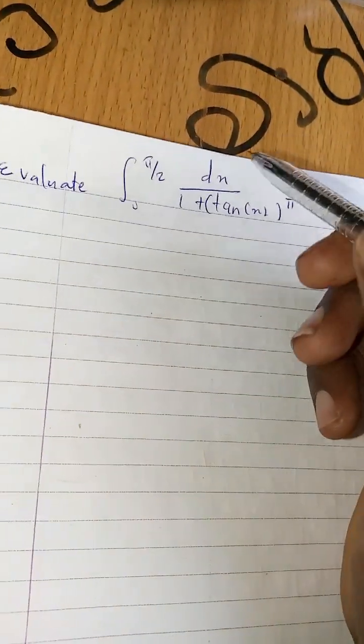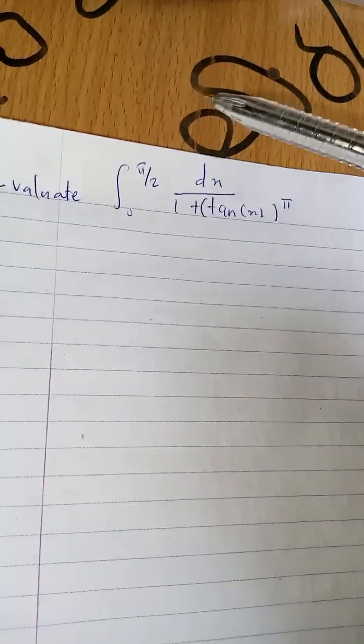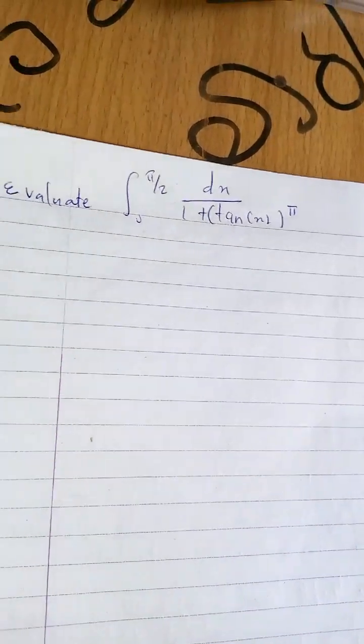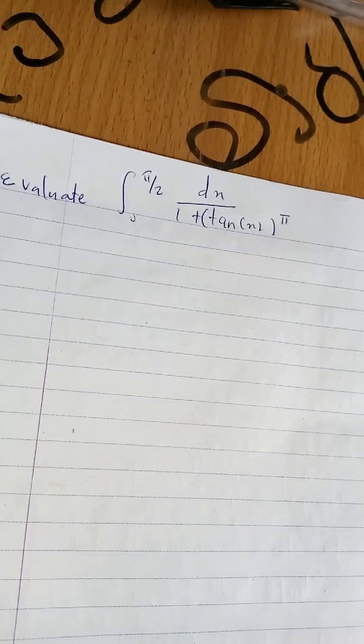Now, in this video, we have to evaluate this integral: the integral from 0 to pi over 2 of dx over 1 plus tan x raised to the power of pi.